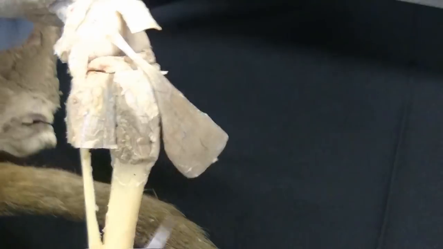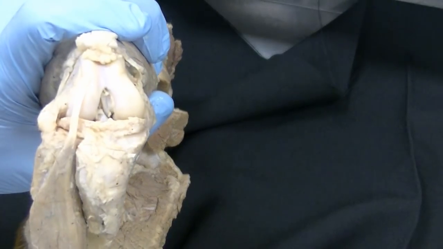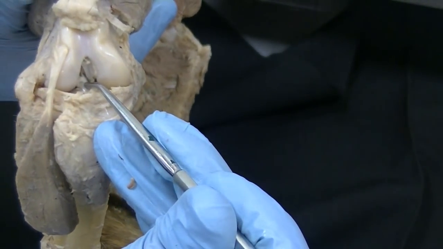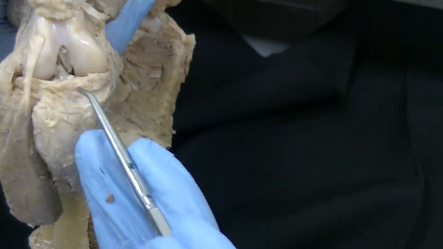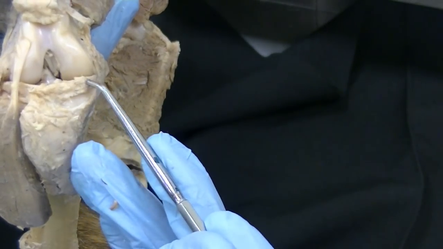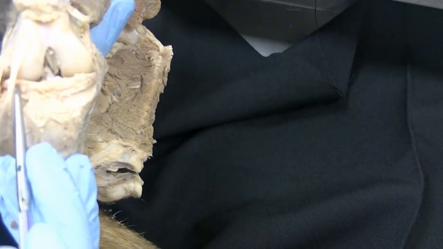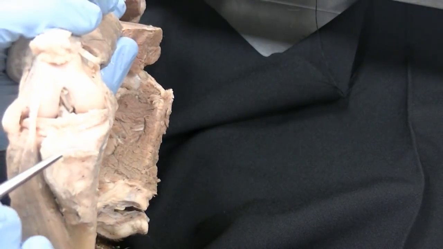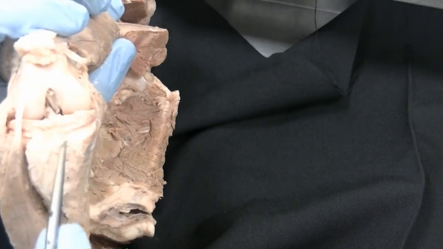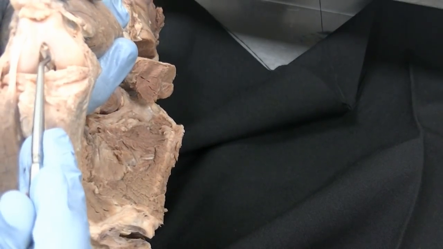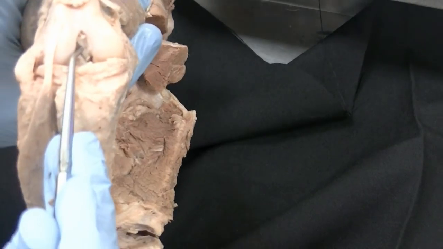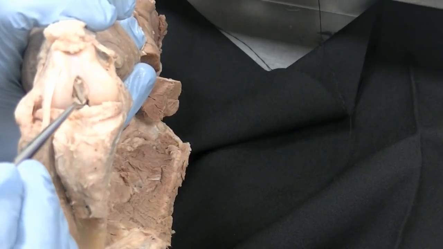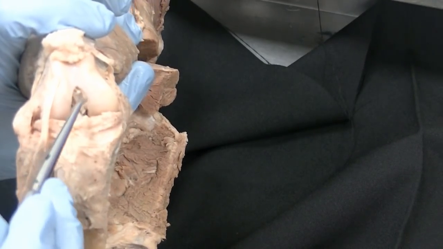Let's look at the ligaments of the femorotibial articulation. From the cranial view, we can see the cranial cruciate ligament, the medial meniscus, the lateral meniscus, the tibial tuberosity, the cut part of the patellar ligament. This is the place where you see part of the caudal cruciate ligament, the cranial cruciate, and the caudal cruciate.